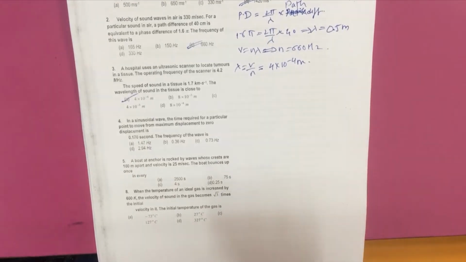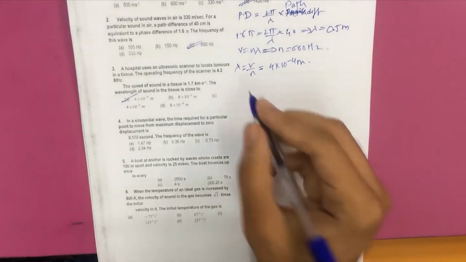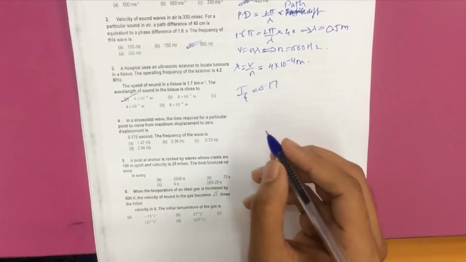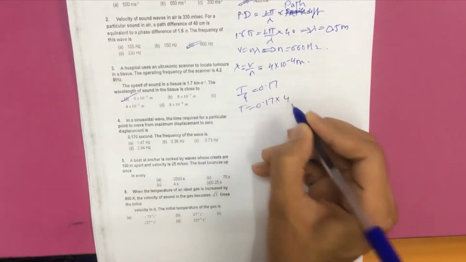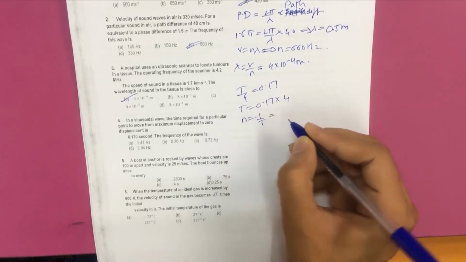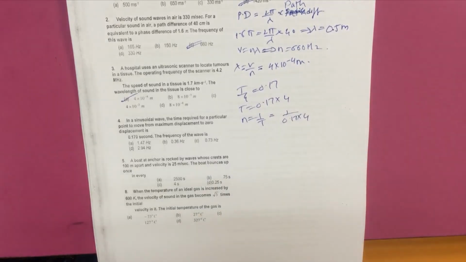Fourth one, that is the next one. In a sinusoidal wave, the time for a particular point to move from maximum displacement to zero displacement is 0.17 second. The frequency of the wave is. So time taken to move from maximum to zero displacement is T by 4, that is a quarter of a wave. T by 4 is given as 0.17, so T will be 0.17 into 4. So frequency will be 1 upon T, which is 1 upon 0.17 into 4. So here your answer would be 1.47 Hertz.